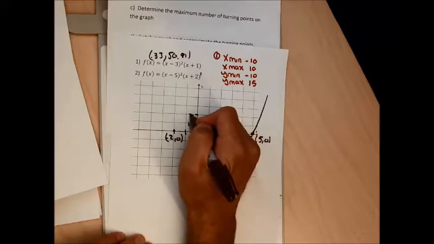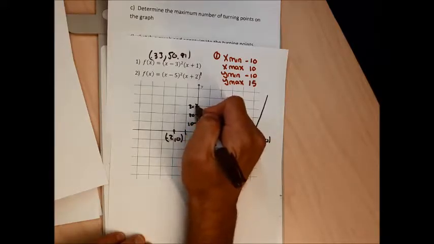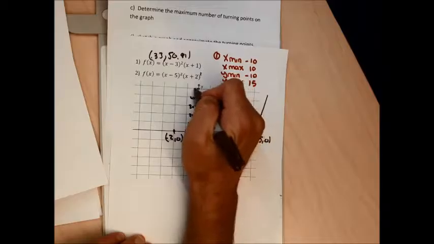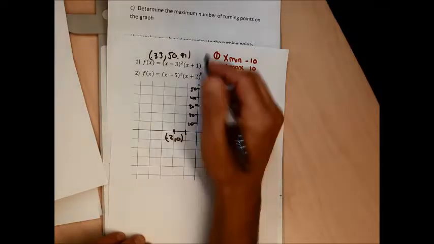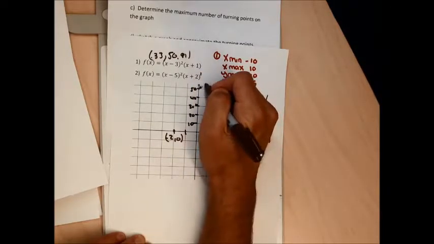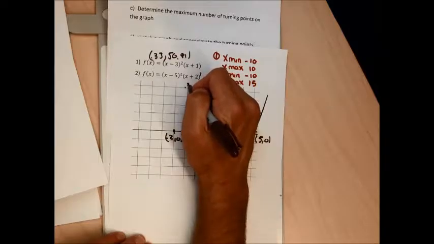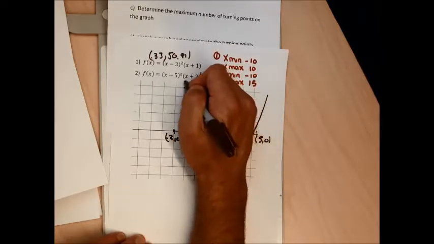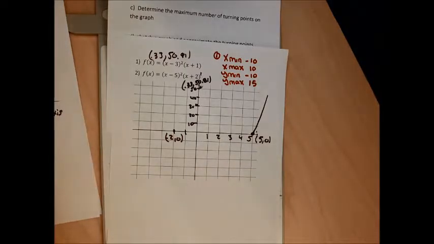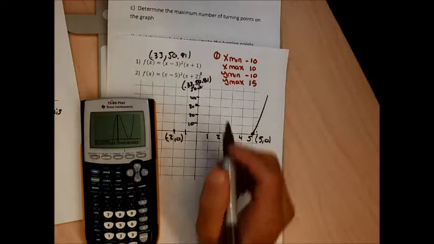So I'm going to go 10, 20, 30, 40, 50. 0.33 is just off the origin, and then up 50. So I'm going to call that the point 0.33 comma 50.81. And now I'm just going to make a graph that looks just like my picture.